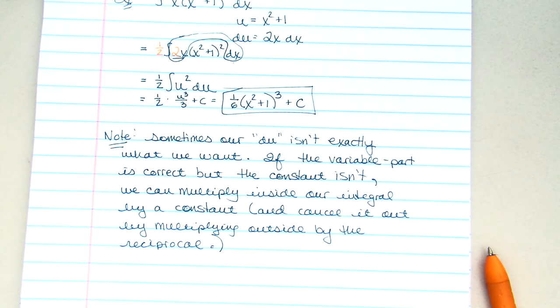Sometimes our du isn't exactly what we want. The variable part of the du has got to be correct. So what Kevin was asking about earlier, well, can't you just multiply by a variable? You can't mess with the variable stuff, but we can mess with the constants, which does mean by the time we're done, there's still going to be plenty of integrals that we can't handle. But if things are in the form where we've got an inside function and the variable part of its derivative is showing up, if the constant isn't right, we can make that constant part work.